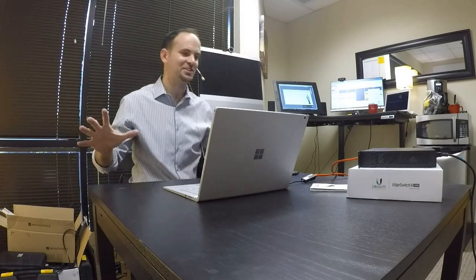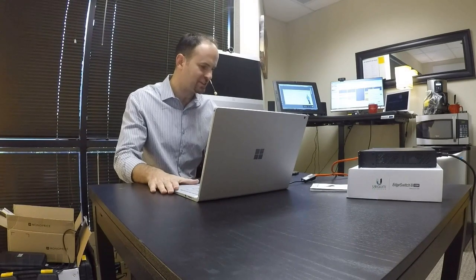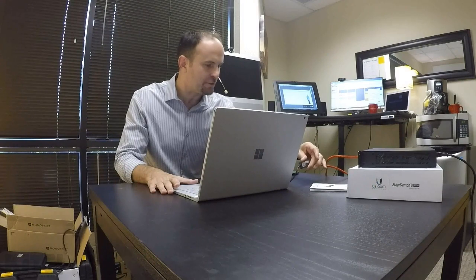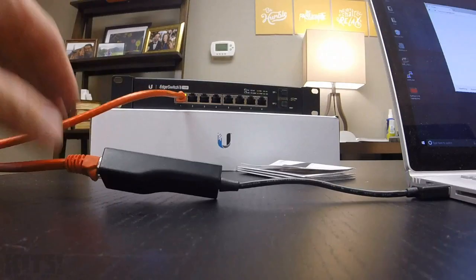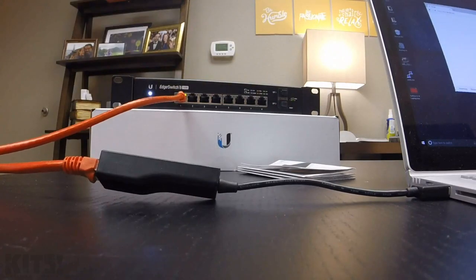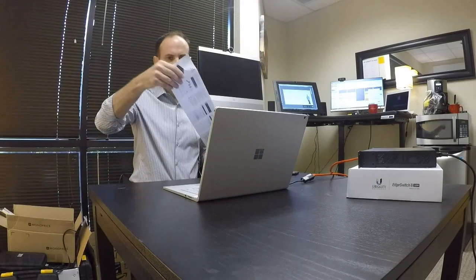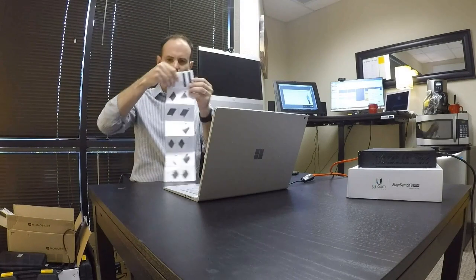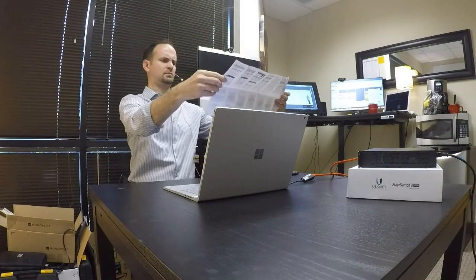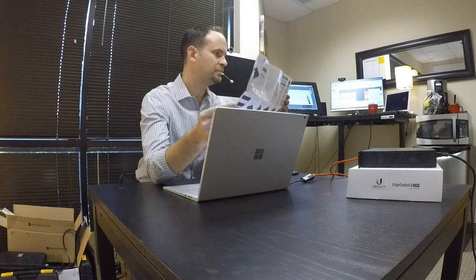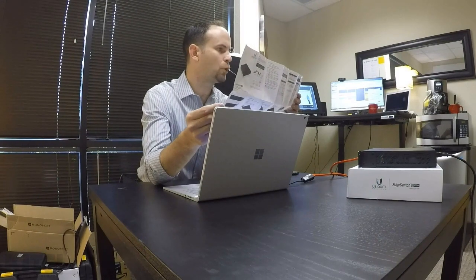What I've done is I've pulled that EdgeSwitch 8 over here to the configuration table, if you will. I've got my Surface Book sitting right here. I've got a USB to Ethernet adapter, and I've connected a nice little red Ethernet cable over here to the EdgeSwitch 8. And I've pulled out the Quick Start Guide, which should give me the default IP address of that switch. There it is. Launch a web browser and type the appropriate IP address.